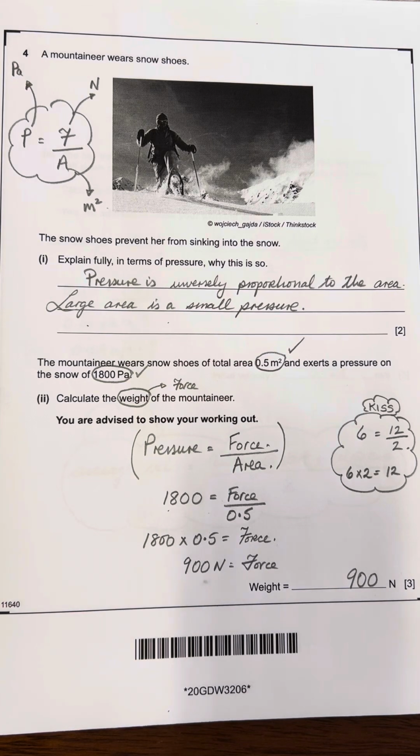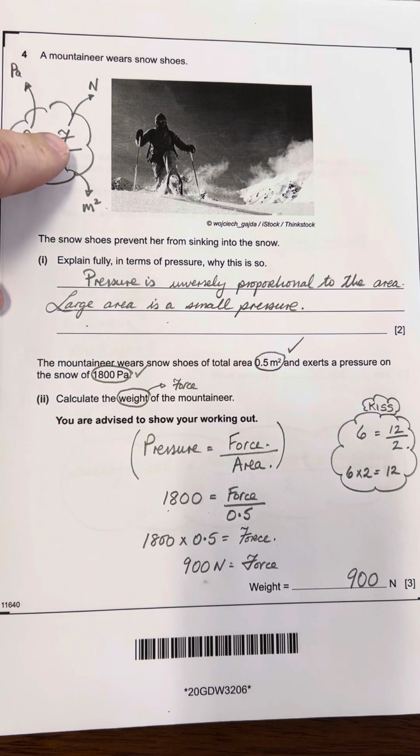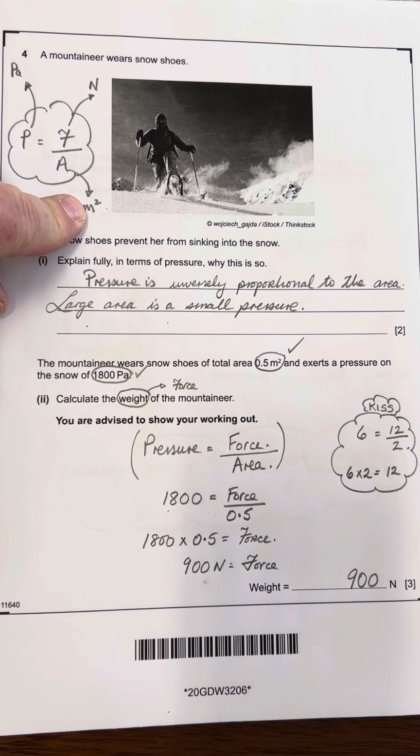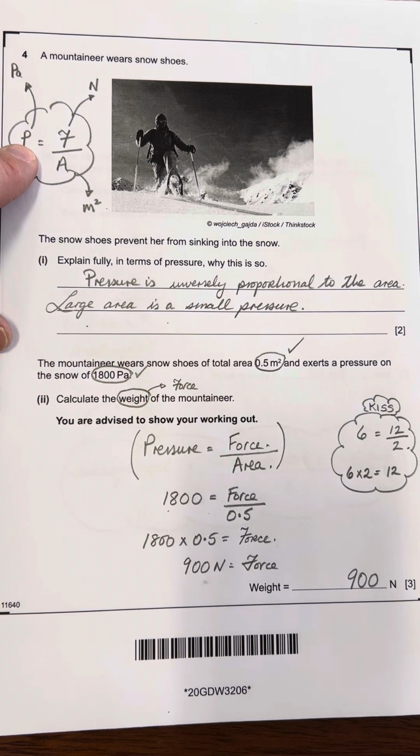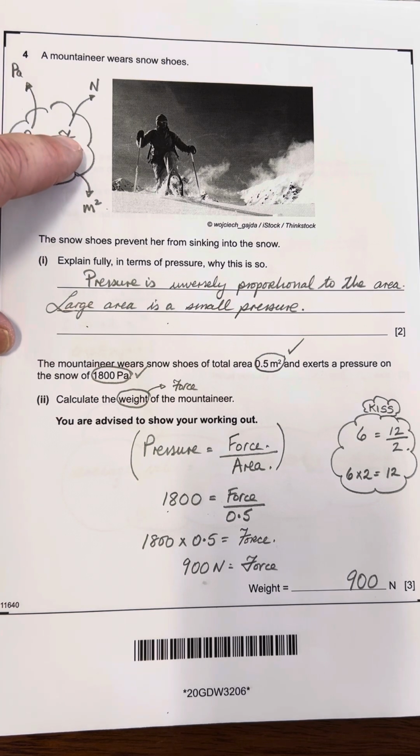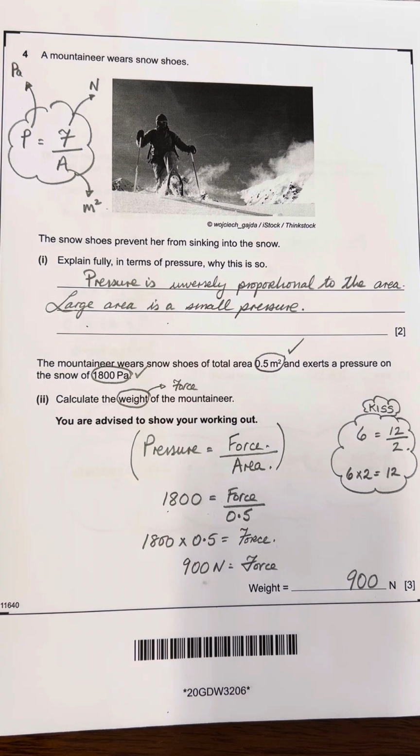A mountaineer wears snowshoes. It's a pressure question. Pressure is force over area. Pressure is measured in pascals, force in newtons, area in metres squared. Pressure is directly proportional to force. Big force, big pressure. Small force, small pressure. It's inversely proportional to the area. Big area, small pressure. Small area, big pressure. Right, so get that clear.